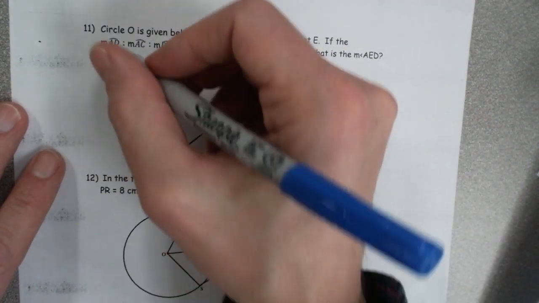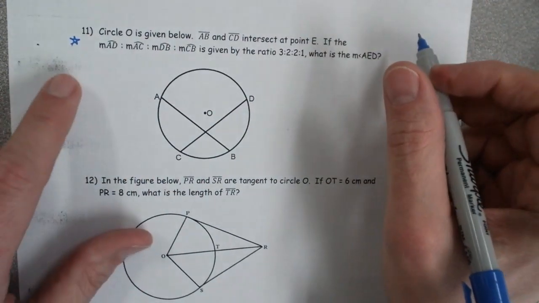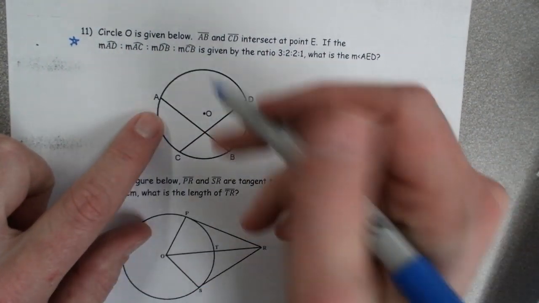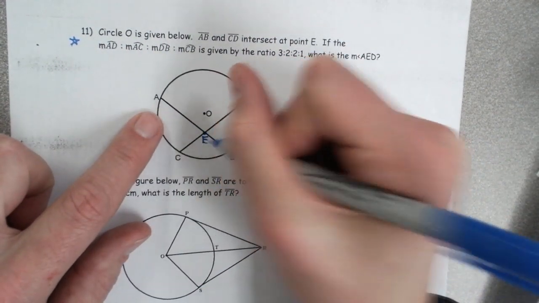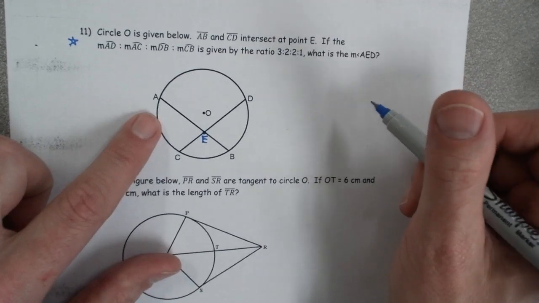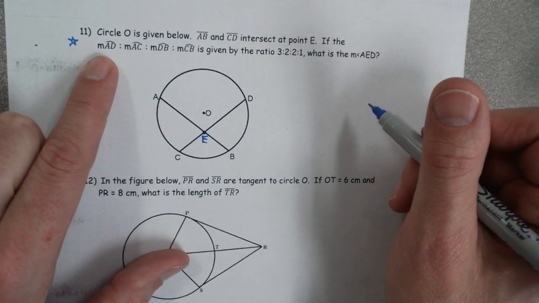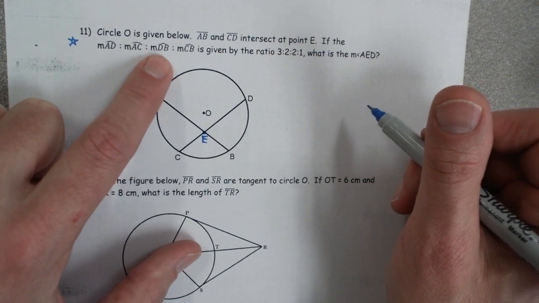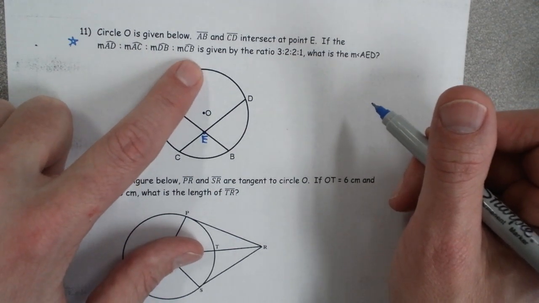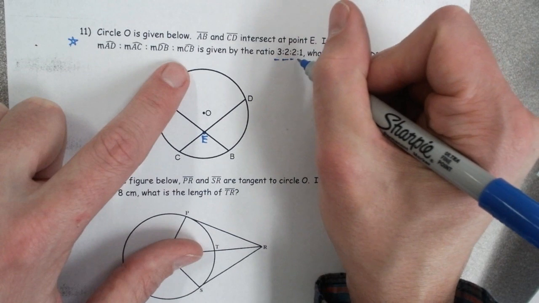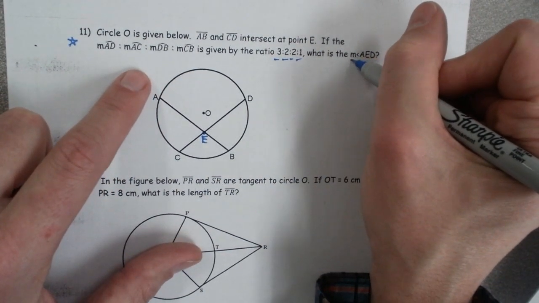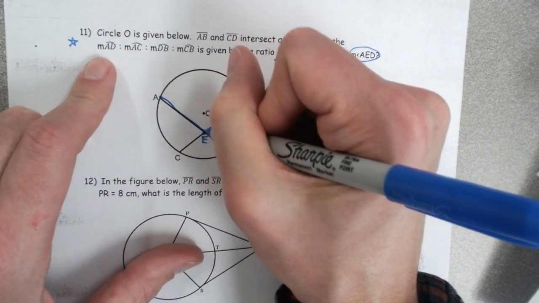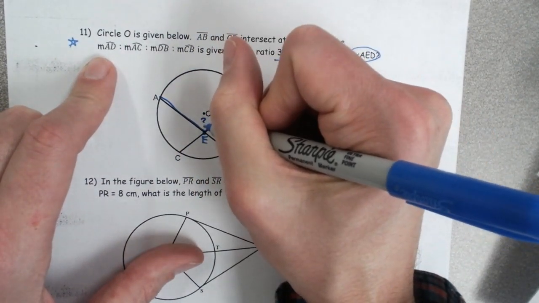So for question number 11, it says circle O is given below. AB and CD intersect at point E, which is not drawn, so let's go ahead and draw that. If the measure of arc AD, arc AC, arc DB, and arc CB is given by the ratio 3 to 2 to 2 to 1, what is the measure of AED? So AED is the angle in question. That's what I want to find out.